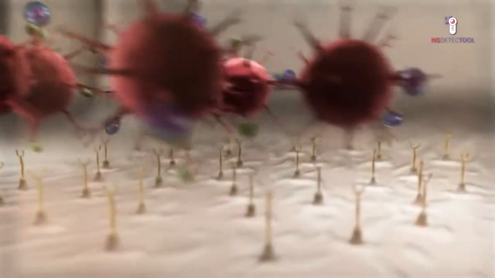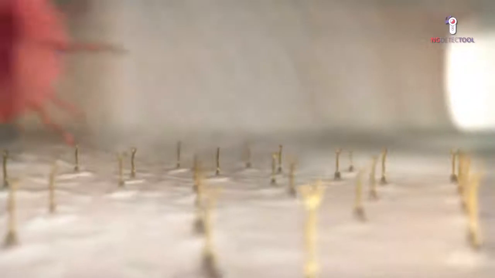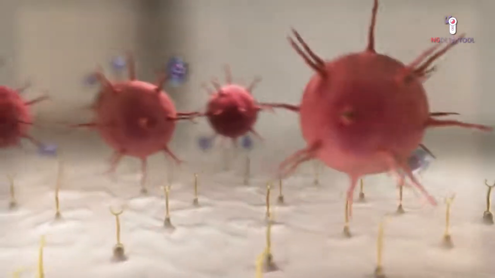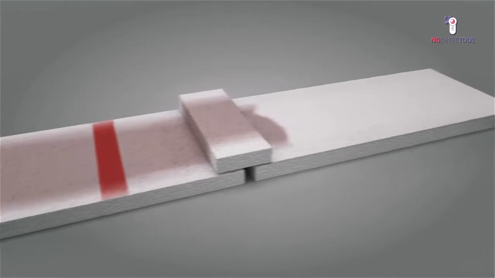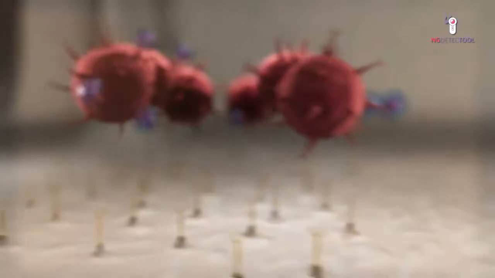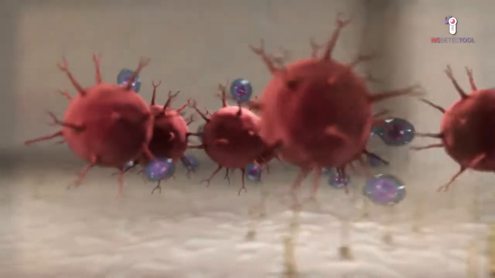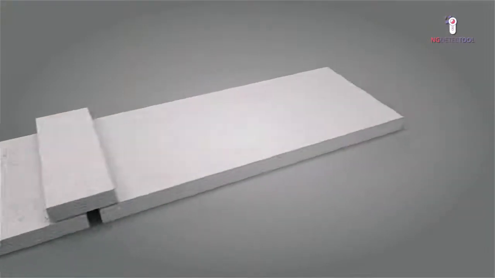These antibodies will recognize the test line, and a colored band will appear. The free antibodies will recognize the control line and a colored band will also appear, indicating that the test has been successfully performed. If no antigens are present in the sample, the conjugated antibodies will only react with the control line, so a single band will be visible.